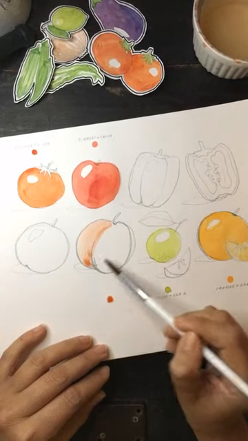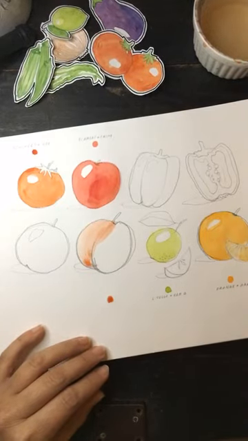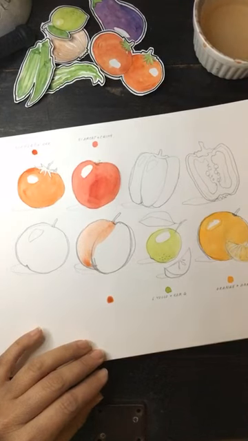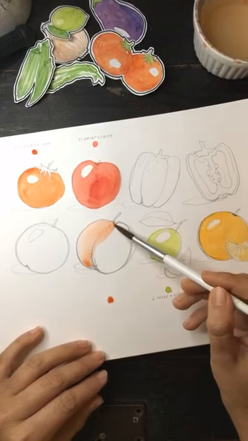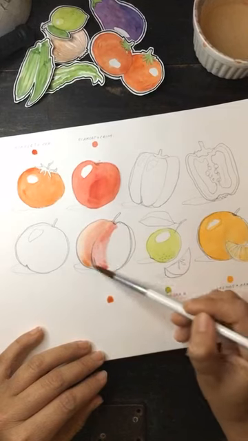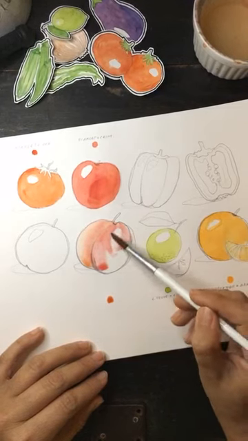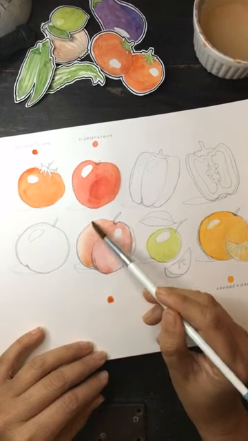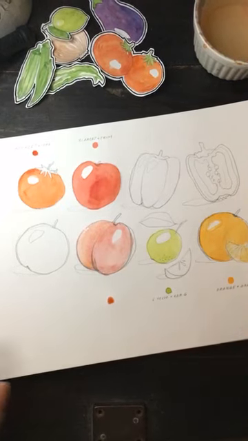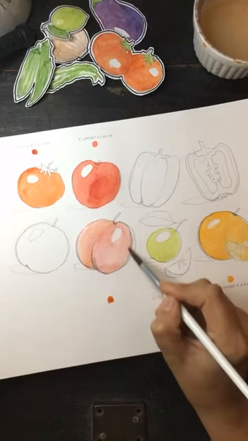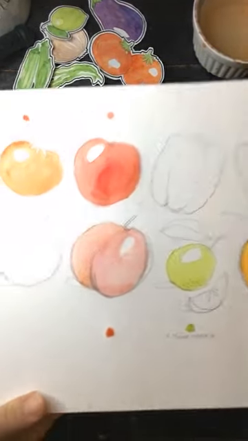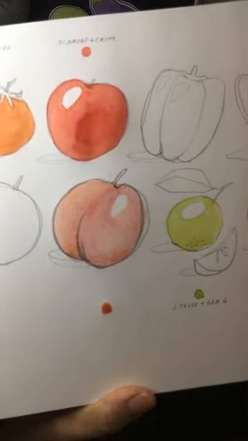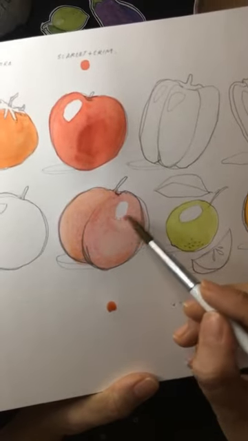And I'm going to, so not exactly a peachy color, maybe I can add a little bit of crimson to it. No, I failed in this one big time. Let's see how it dries up, and then maybe we can do a second layer. Okay.